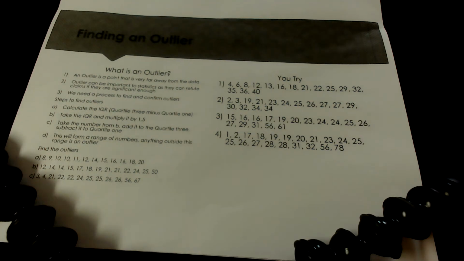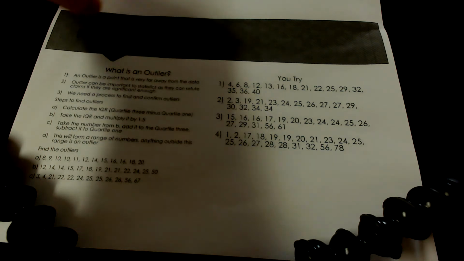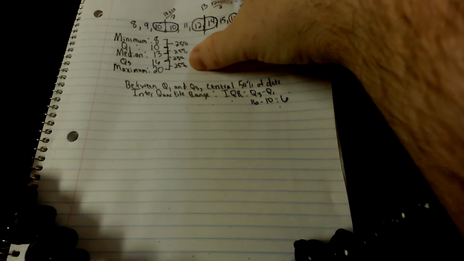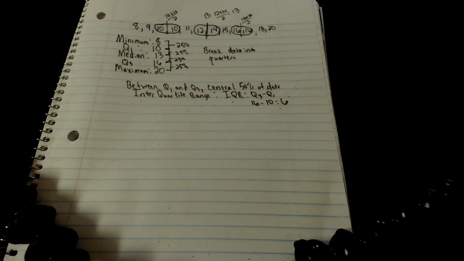So what we're going to do is find the outliers, if they exist, on the three data sets that I've already done over here. Now the big thing about outliers is this: they don't have to exist. It doesn't have to be an outlier. And there also doesn't have to be just one. You can have multiple outliers on either side of your data. So let's see if we can find some outliers.